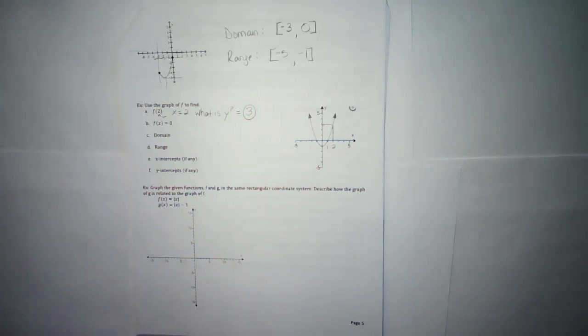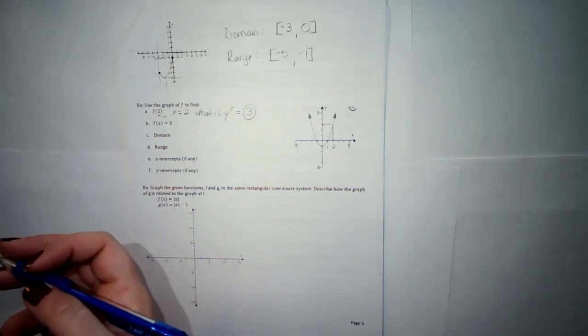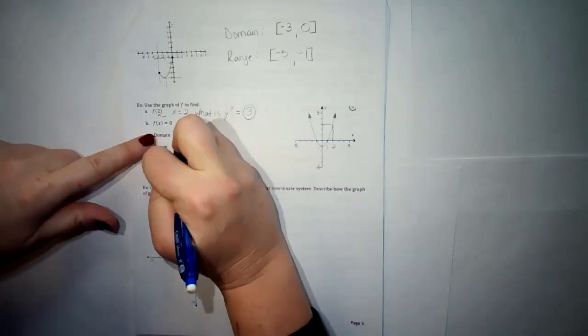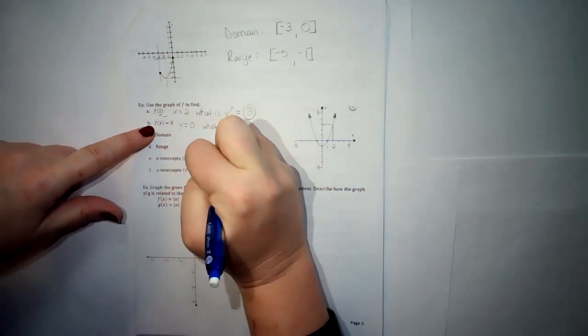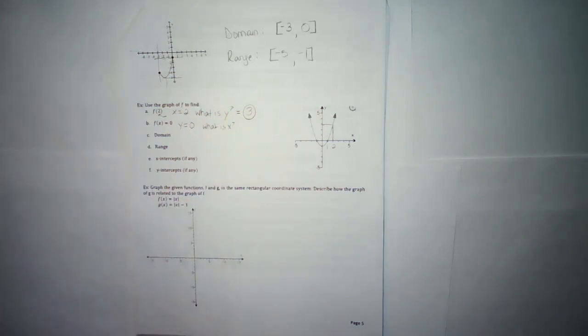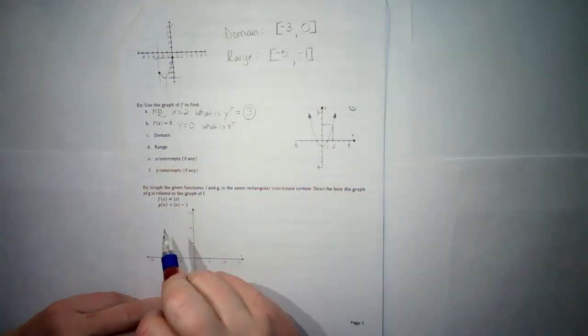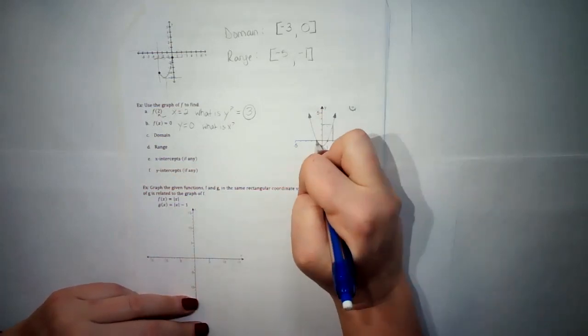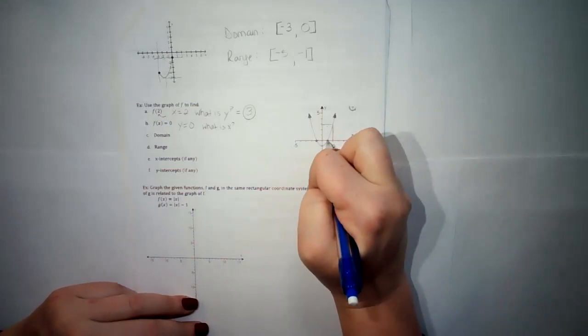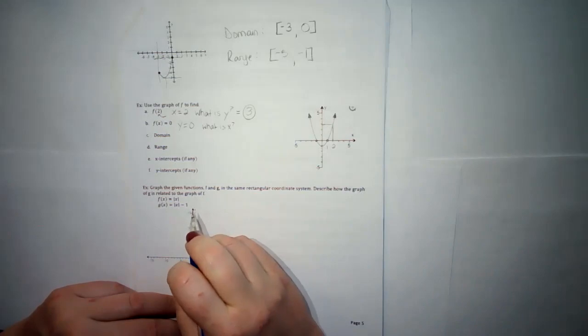Now this one says f of x equals 0. What does f of x stand for again? Y. So this is telling us y is 0. What is x? That's what that question means. Make sure you can tell the difference in that, okay? All right, so where is y 0 on this? X-axis, right? So here's a y is 0. Here's a y is 0 for the graph. I got 2 of them. I'm going to have 2 of these values.